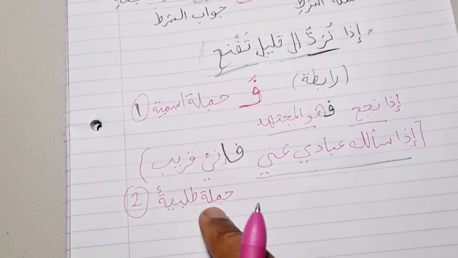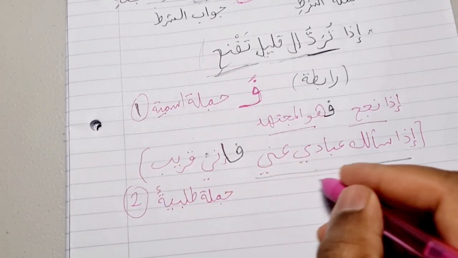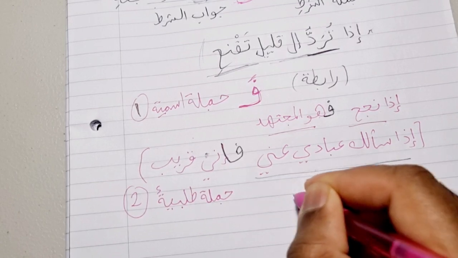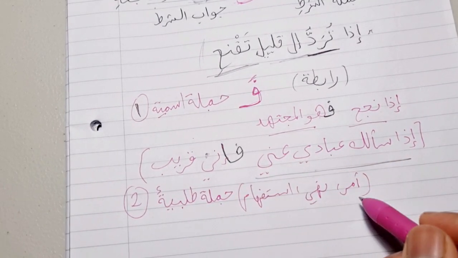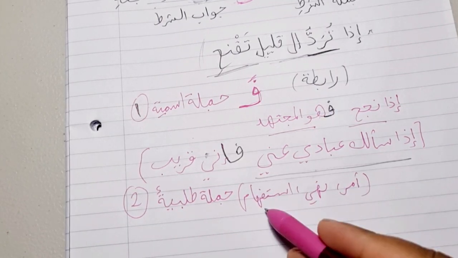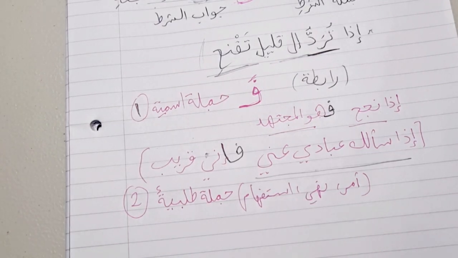Request. So this sentence is a type of request. Types of requests: we have amr, we have nahi, we have istifham. These are types of requests. The jumla talabiyya is where there's an amr, command, prohibition, or interrogation. These type of requests. طيب.